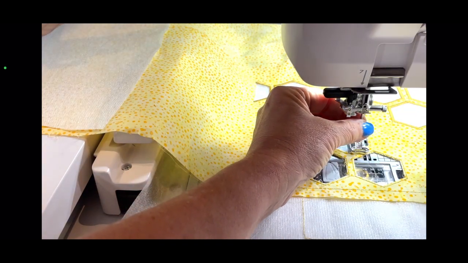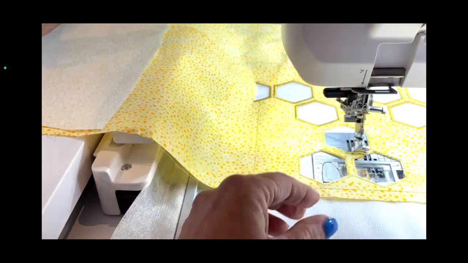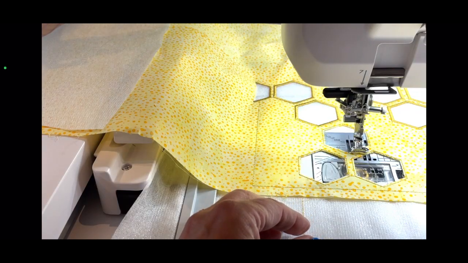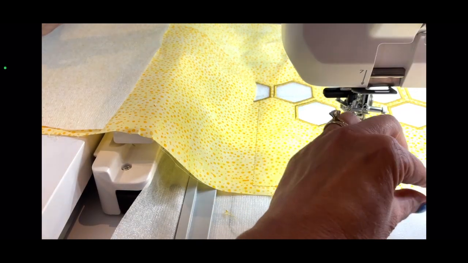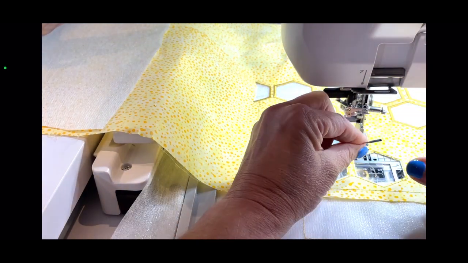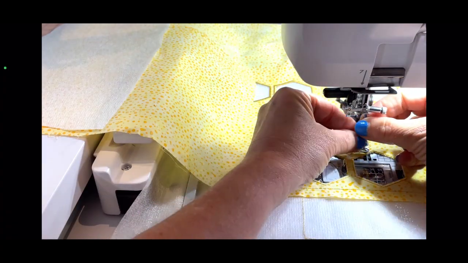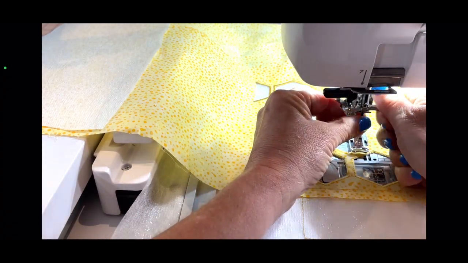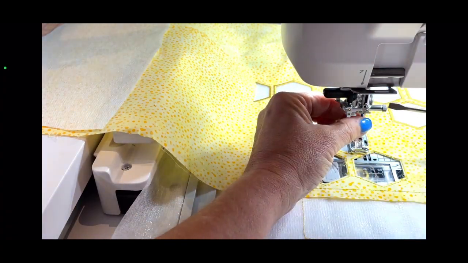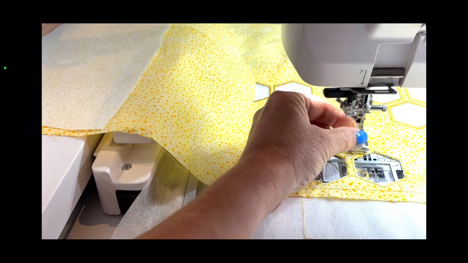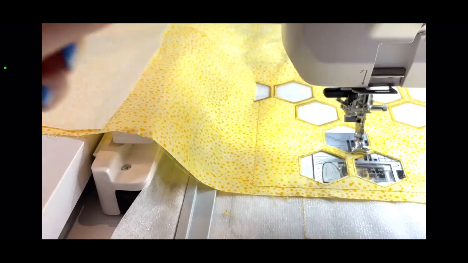I can unscrew this one. I'm going to go put it back in its little case up here. And then here's my needle going back in. So flat back, pop it up in here. And I'm finger tight and just a little bit with the screwdriver. Just make sure it's in there. Then I'm going to rethread my machine.